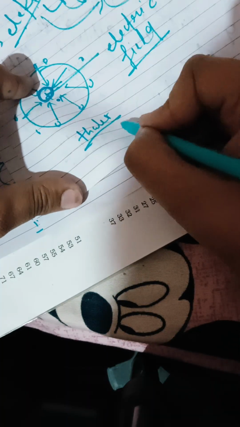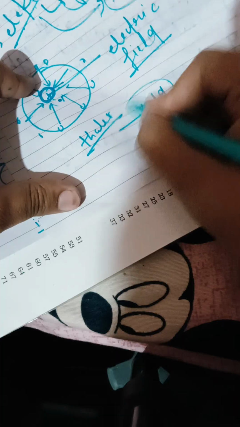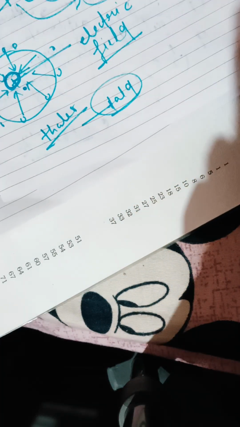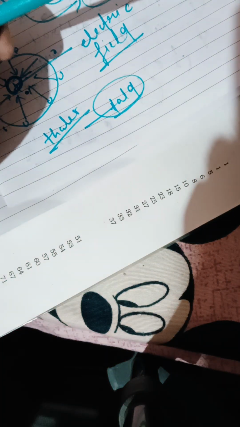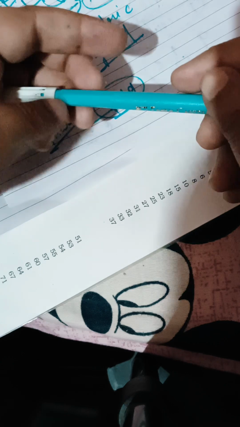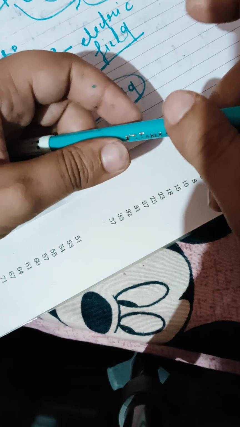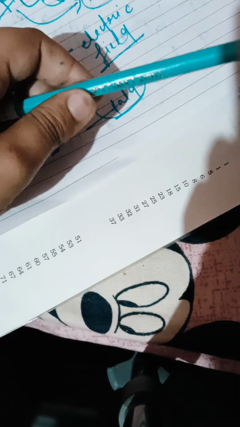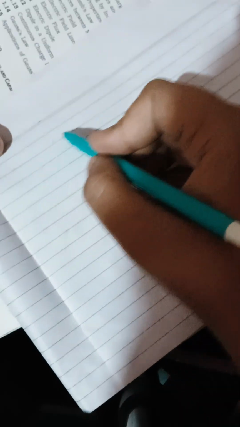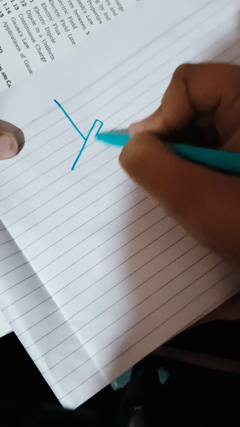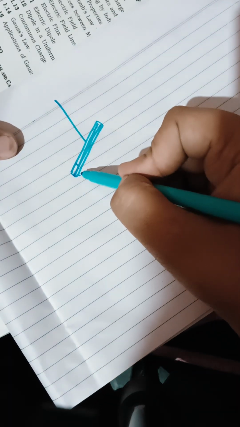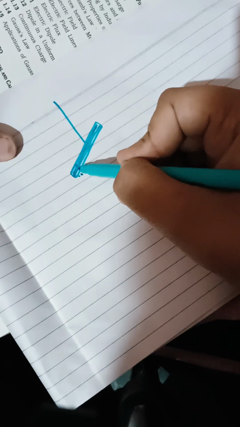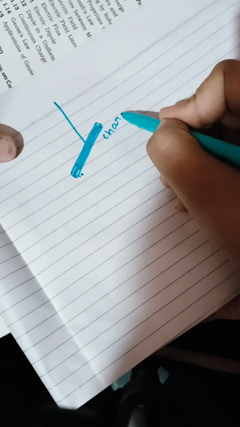Thales told us that a charged object has a property, but he didn't tell that it can attract or repel. Then our scientist Coulomb came and told us that charged objects can attract and repel each other. And how did he do it? He did a practical. He hung an amber rod that he rubbed with silk, so we can say this is a charged amber rod.